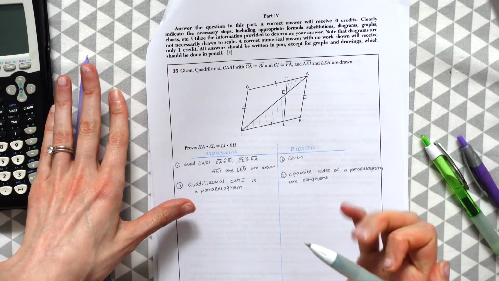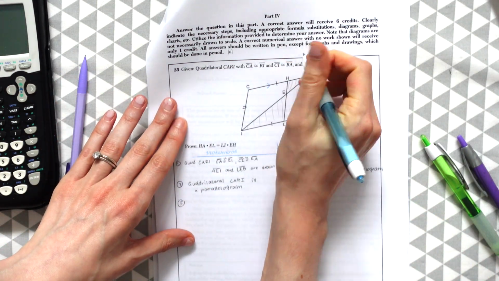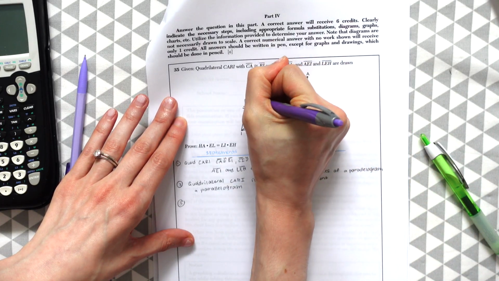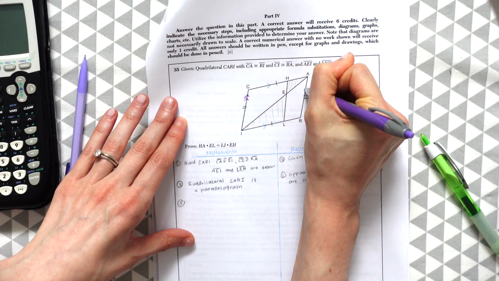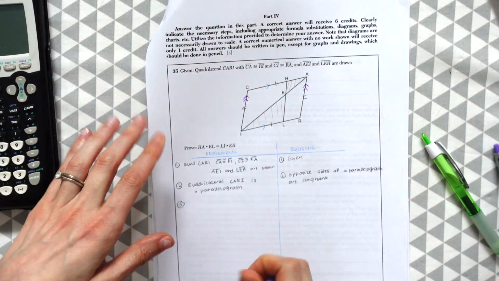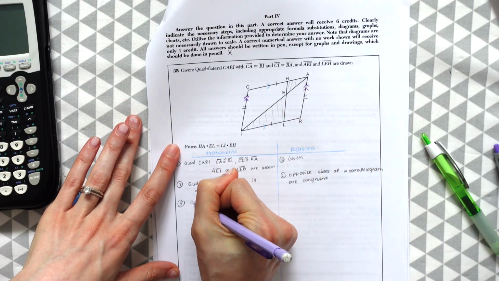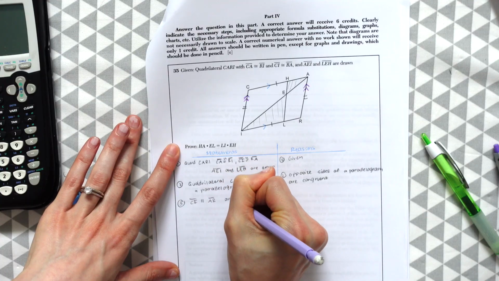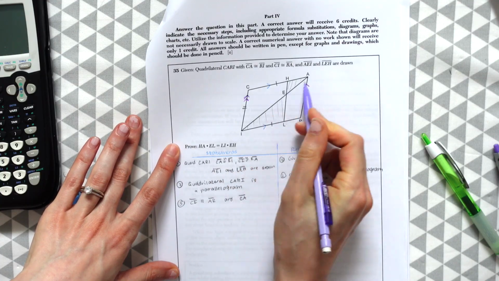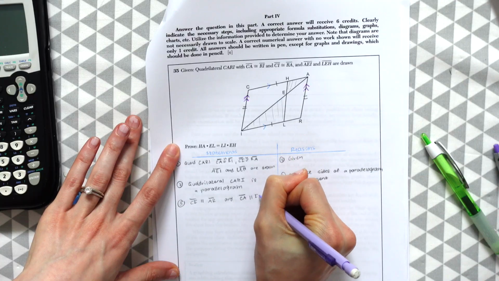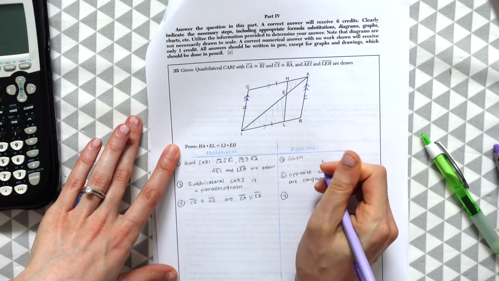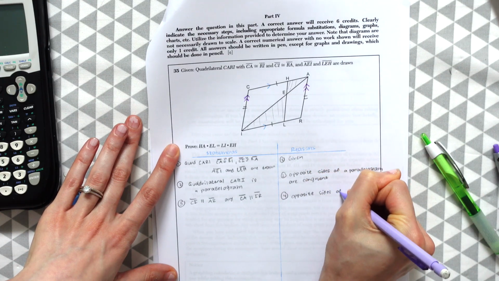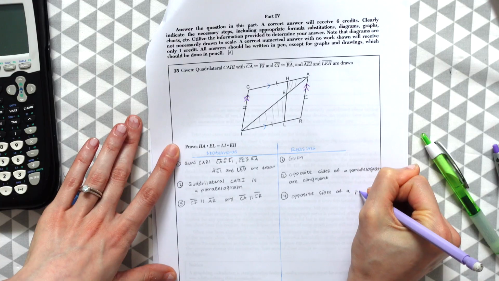So we know they're congruent, and then because it's a parallelogram, they're also going to be parallel to each other. So we know that CI is parallel to AR, and CA is parallel to IR. And that's because opposite sides of a parallelogram are parallel.